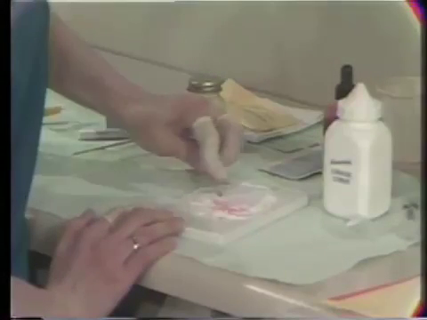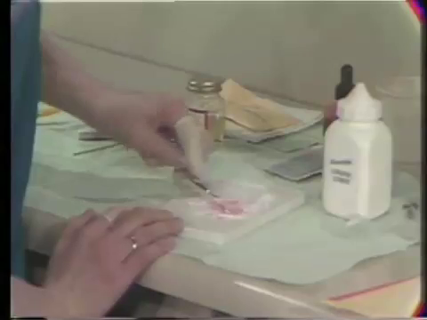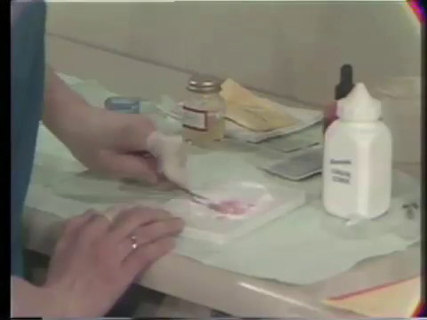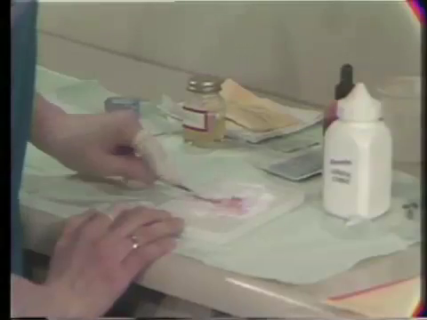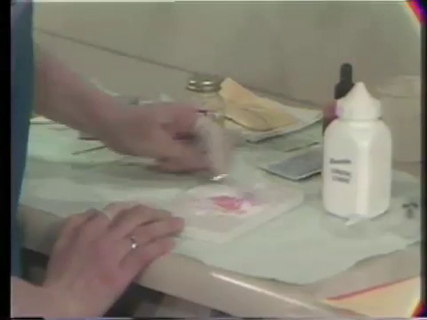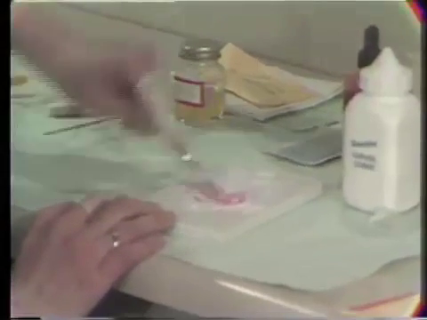And you can see how Betty's adding more powder to the dressing material now, getting it gradually more thick. And since she's done this many, many times before, she knows the consistency that's necessary, and she'll continue to add powder until it gets to the right consistency.